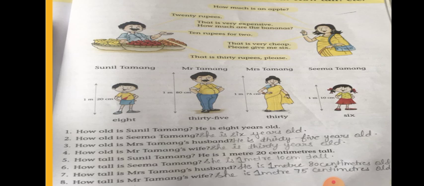How tall is Sunil Tamang? He is 1 meter 20 centimeter tall. Similarly, how tall is Seema Tamang? She is 1 meter 10 centimeter tall. Then how tall is Mrs. Tamang's husband? That means Mr. Tamang. He is 1 meter 80 centimeter tall. Next is, how tall is Mr. Tamang's wife? She is 1 meter 75 centimeter tall. Okay. So these are all about how many, how much, how old, and how tall.